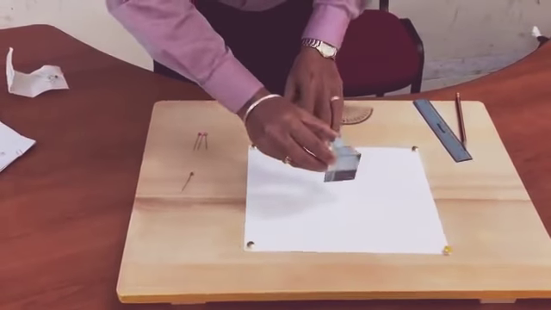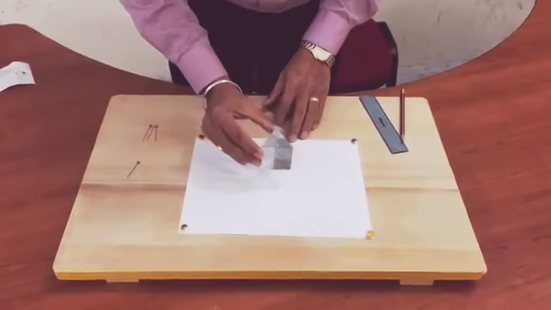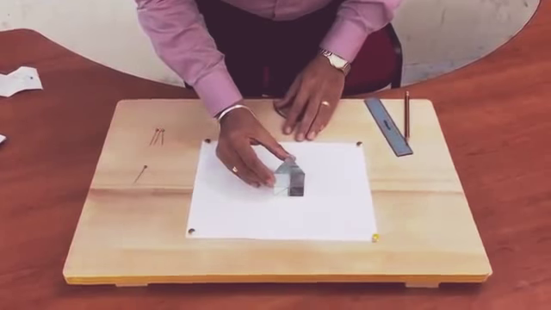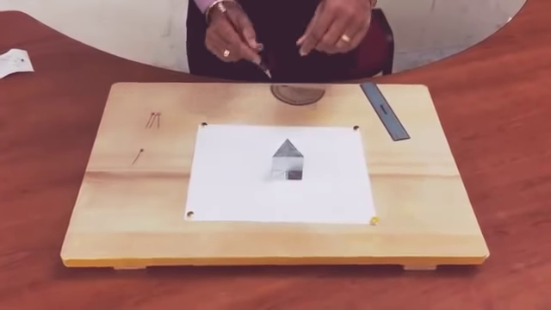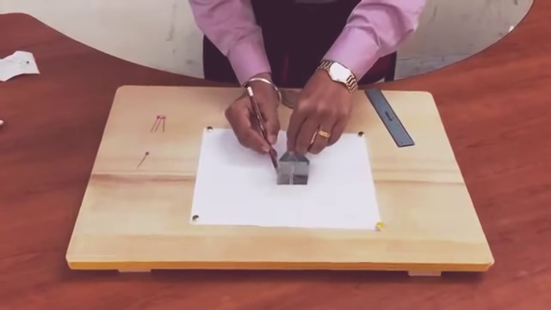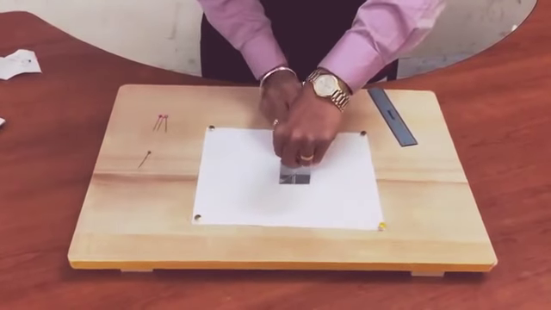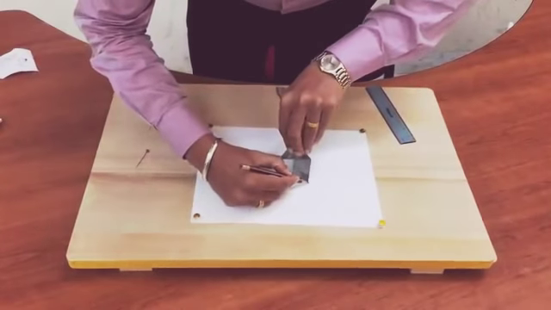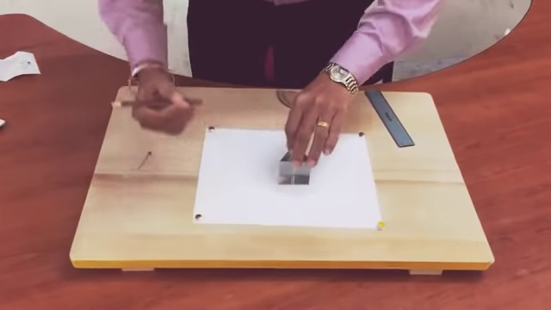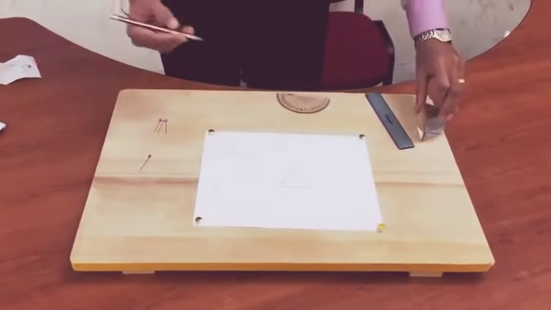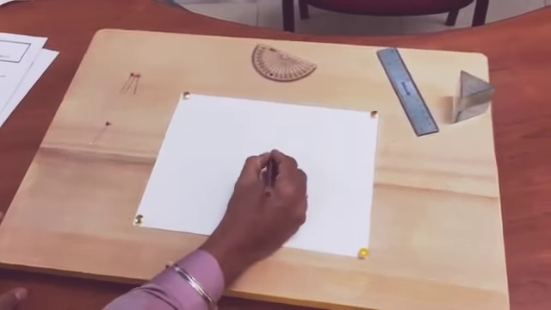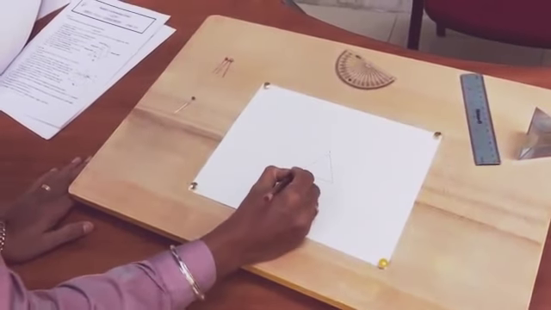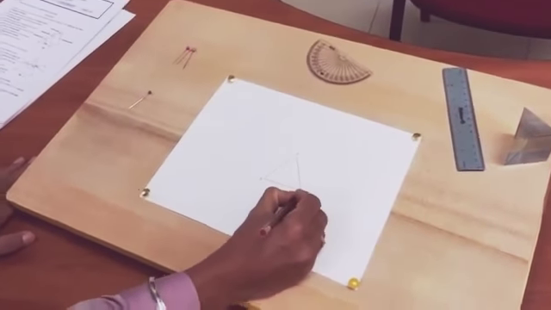Place a triangular glass prism on a white sheet of paper. Trace the boundary very carefully and remove the glass prism. Name the three vertices of this triangular glass prism as A, B and C.